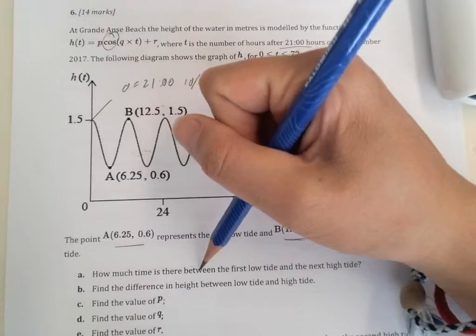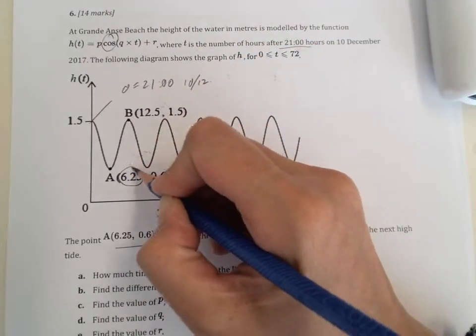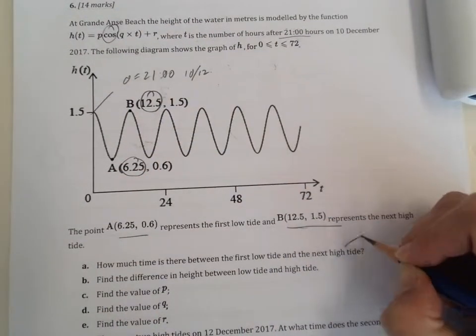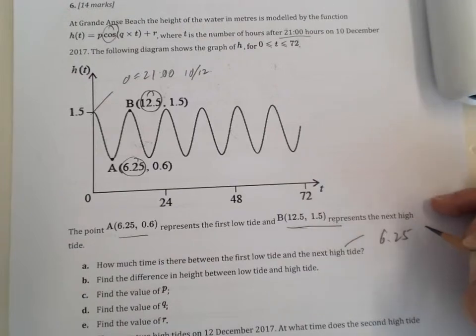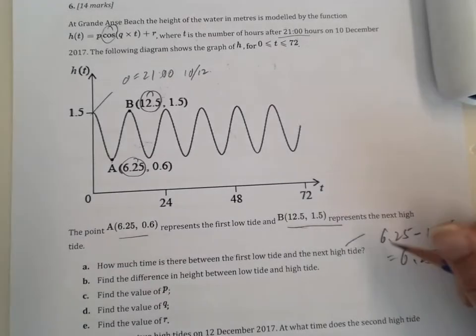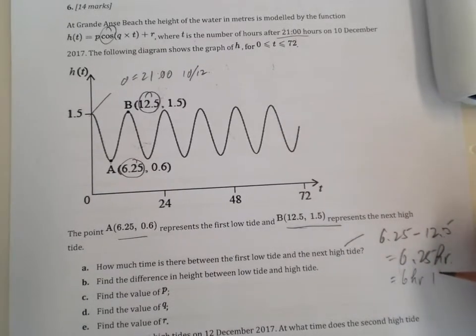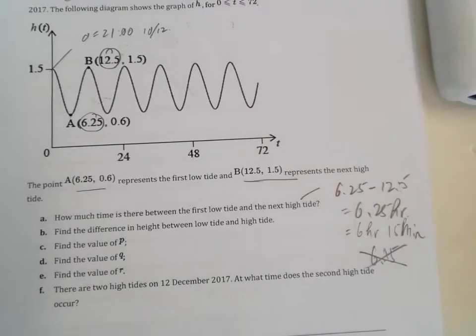How much time has there been between the first low tide and the next high tide? First low tide, next high tide. So all you need to do for that one is you got 6.25 minus 1.5. So from this to this, it's actually 6.25 hours. If you want, because it's a quarter of an hour, you can have it as 6 hours and 15 minutes. Depends on what you do. But be aware you do not write down 6.15. That is a totally different thing.